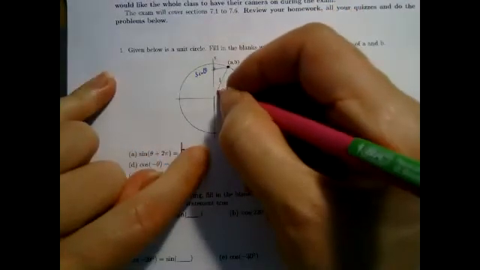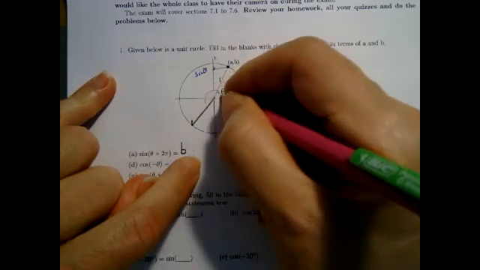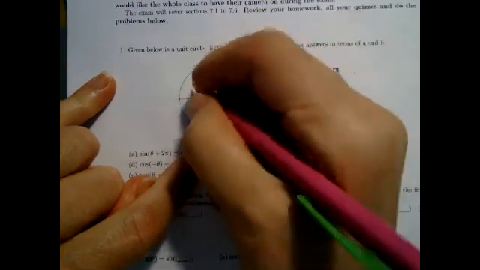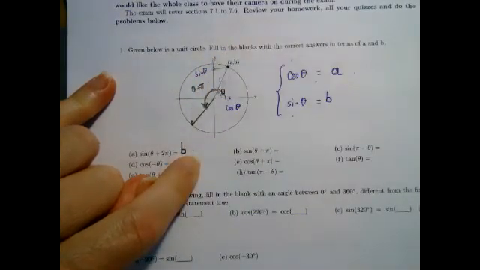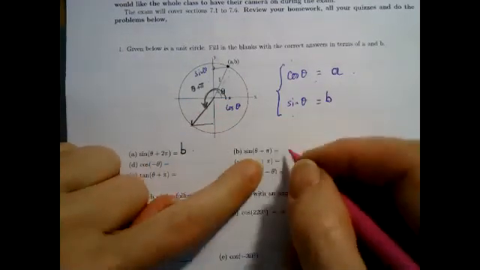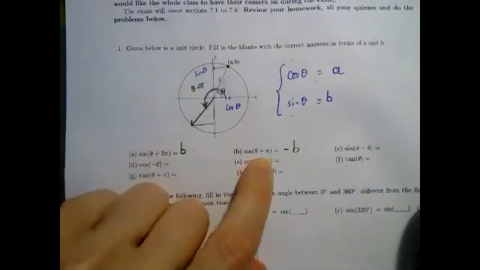If this is theta, you're adding pi to it. This is theta plus pi. So what's the sine of it? By symmetry, this is minus B.